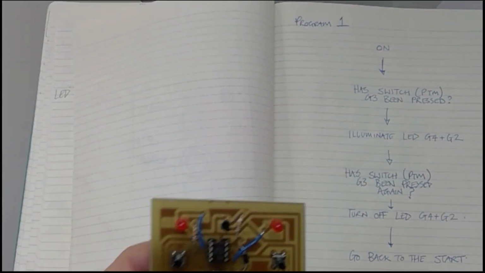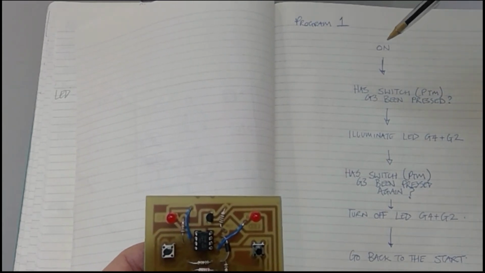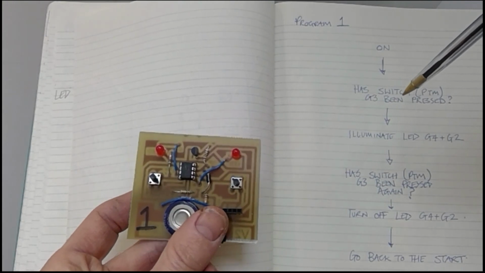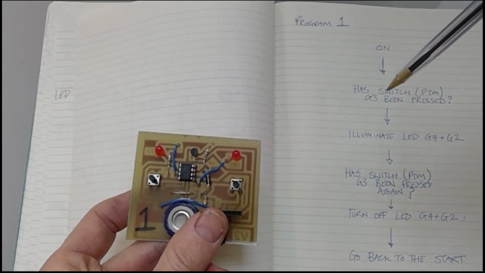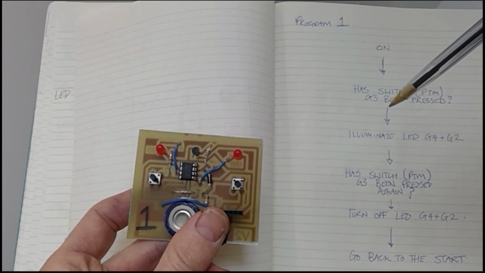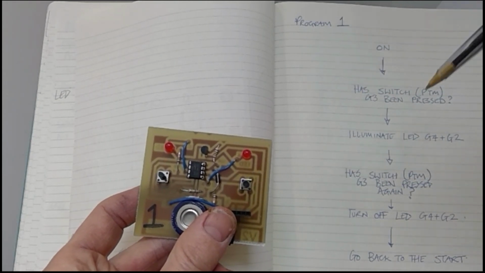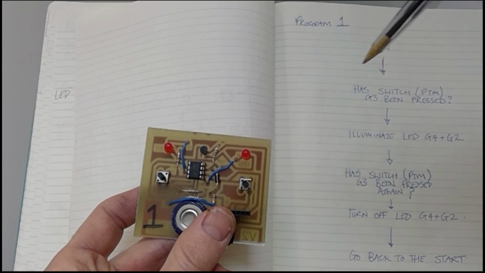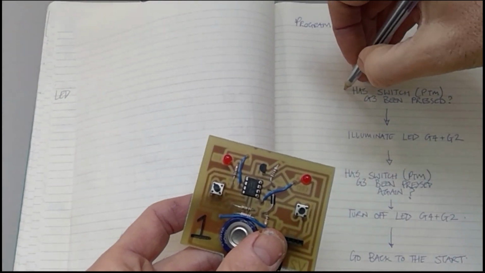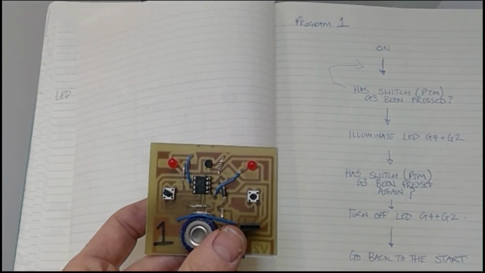The program will be something like this. It will be on, so make sure everything is on. And then we're going to ask the question, has the switch G3 been pressed? If it has been pressed, we're asking the program to continue. If it hasn't been pressed, we would just circle around in the flowchart, so we would have an arrow going back to the beginning again.